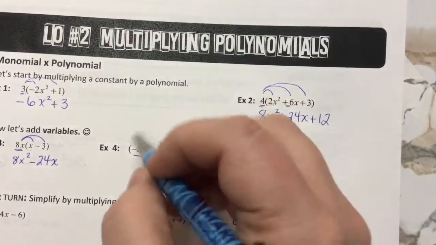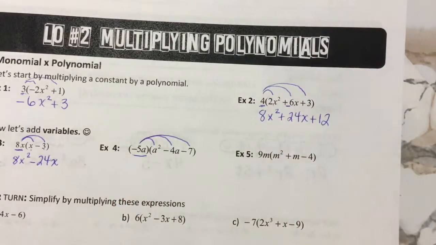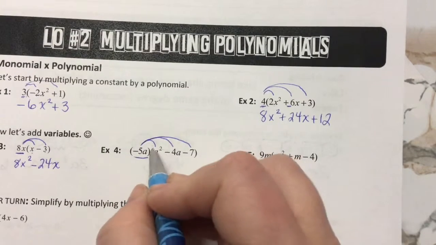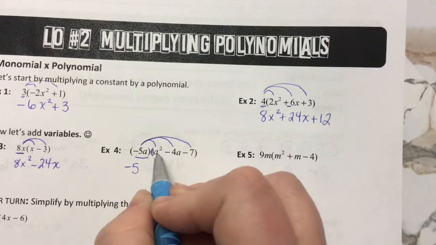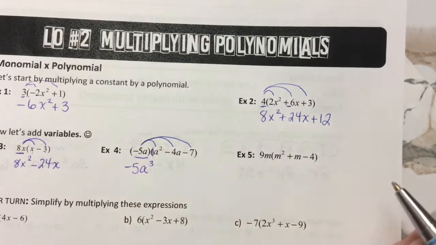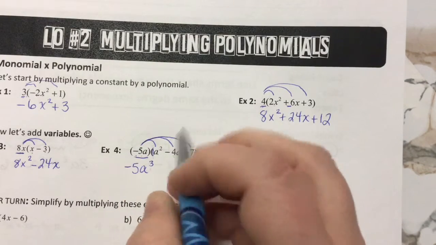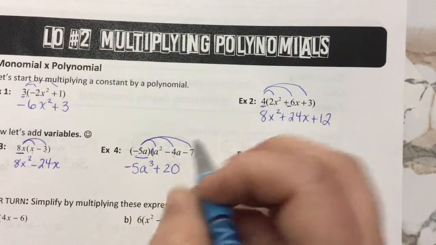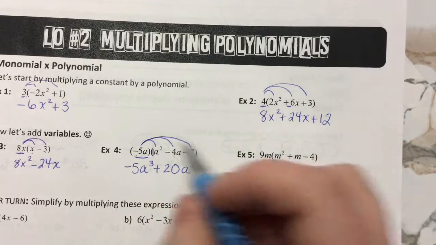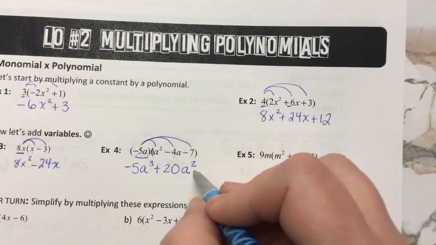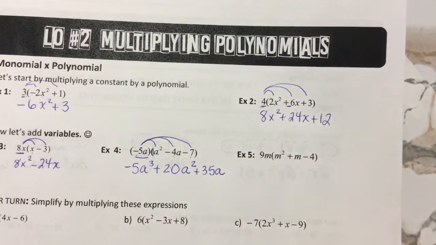Same thing for example 4. You distribute it to everything inside. Here you have to imagine there's like a 1, right? So -5 times 1 is -5. A times A² is A³. -5A times -4A, negative times a negative is a positive 20, and A times A is A². -5 times -7 is +35, and A times nothing is just A.